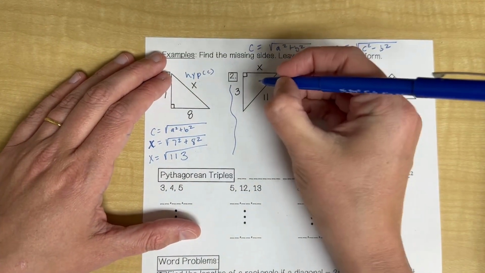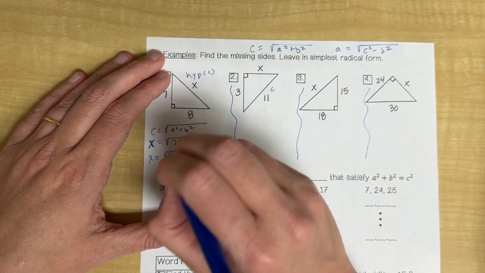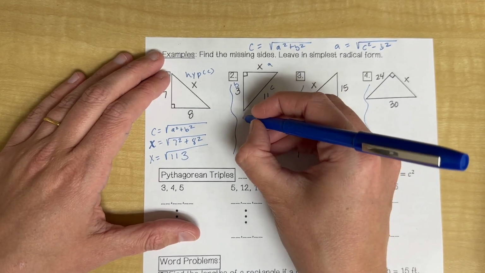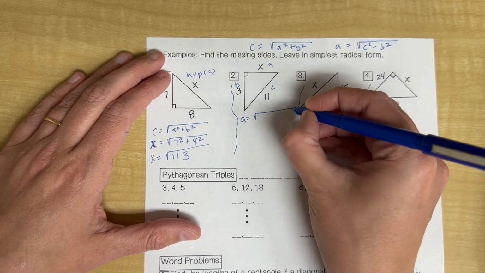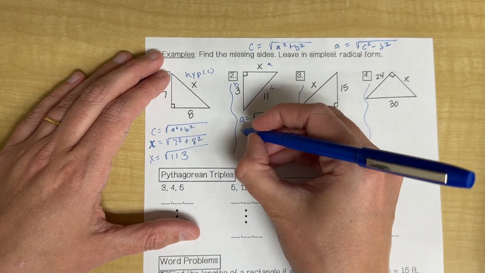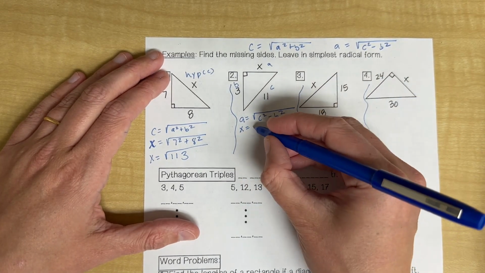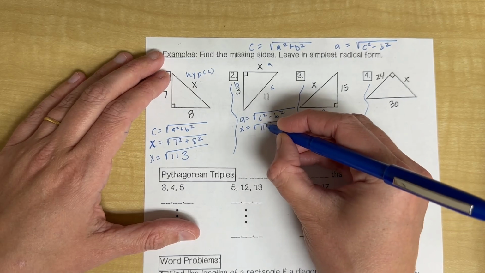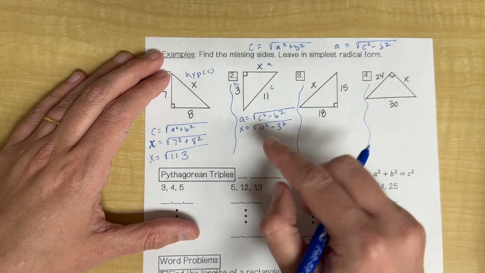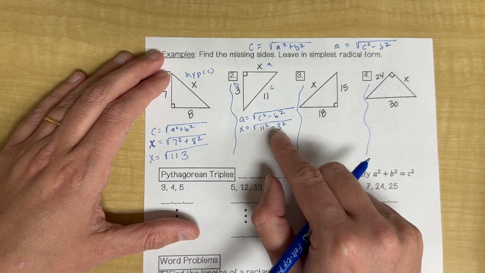All right, so this one, what are we looking for? We know this is C, so let's make the one we don't know A and this one B. So how do we find A? A is the square root of C squared minus B squared. So A is our unknown. Okay, C is 11 squared. B is 3 squared. And it has to go C and then B because you're subtracting the B. Okay, you're subtracting the leg.